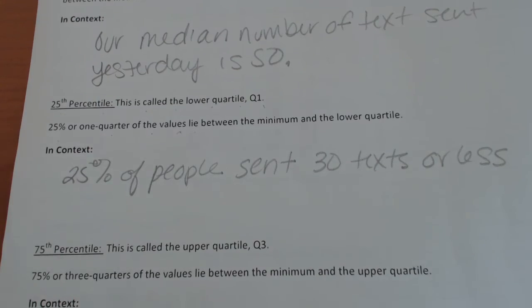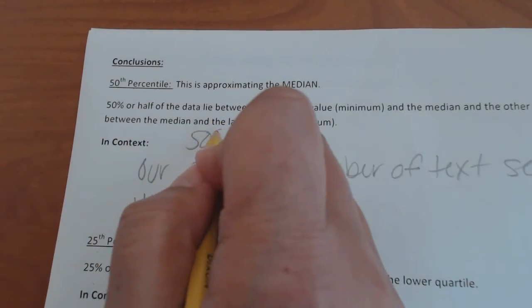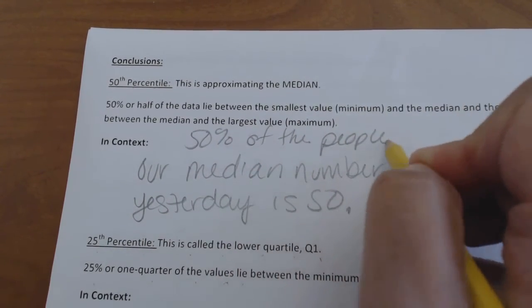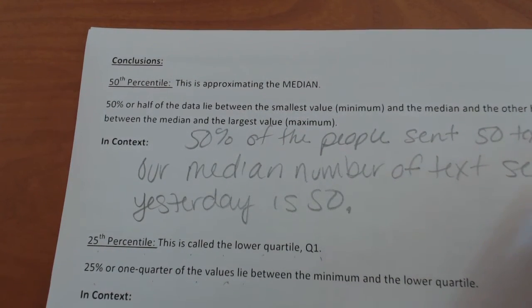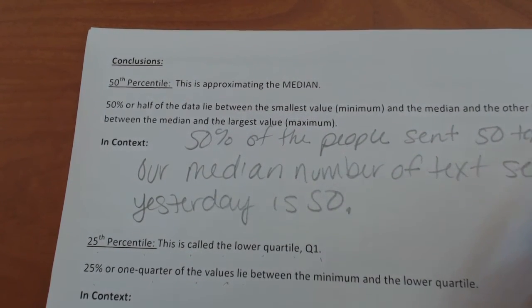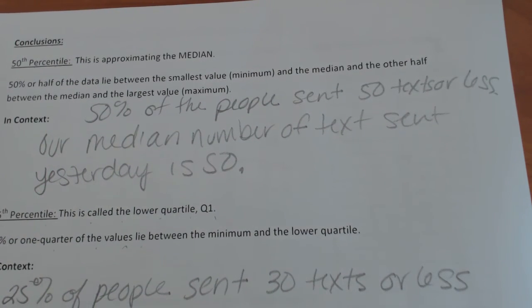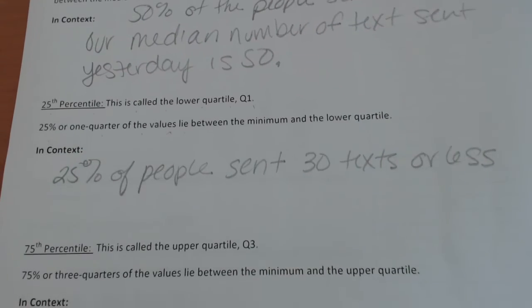Done. We could have even addressed this one as 50% of the people sent 50 texts or less. We can even write it like that. So there's lots of different conclusions to draw. 50% of the people sent 50 texts or less, 25% of the people sent 30 texts or less.